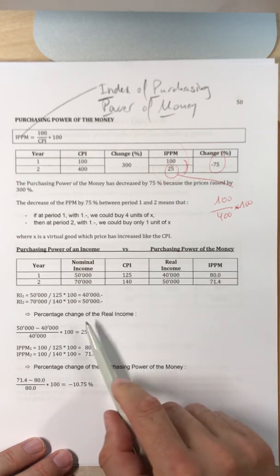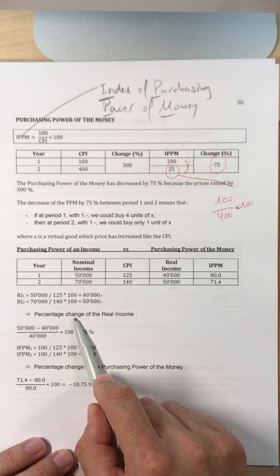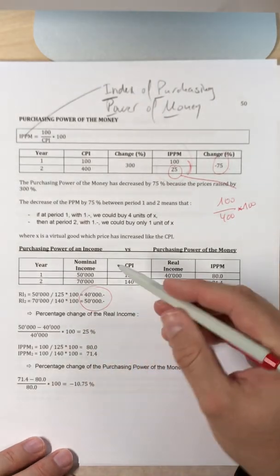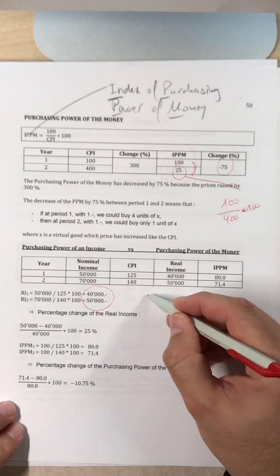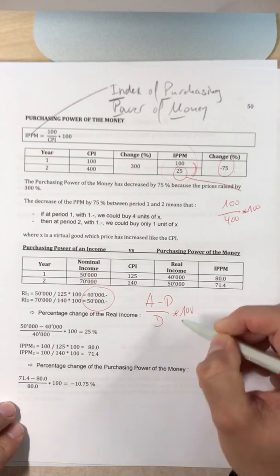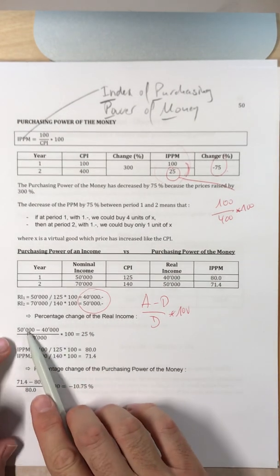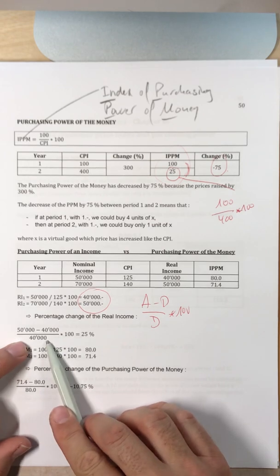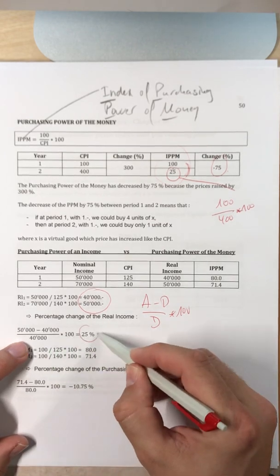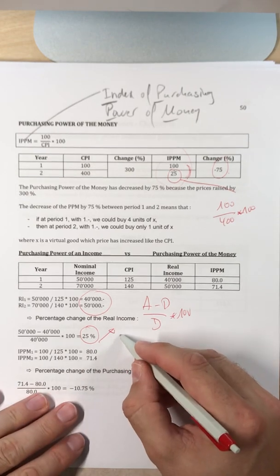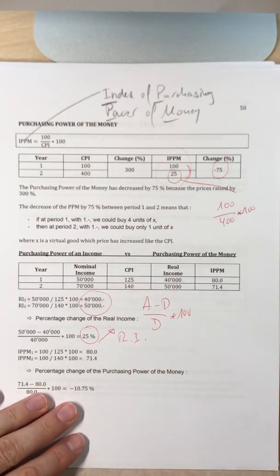Before doing that, let's just calculate the percentage change of your real income between these two. So same formula, arrival minus departure over departure times 100. So arrival 50,000 minus 40,000 over 40,000 times 100 is 25% of increase. That's a bloody good news. Increase of your real income.